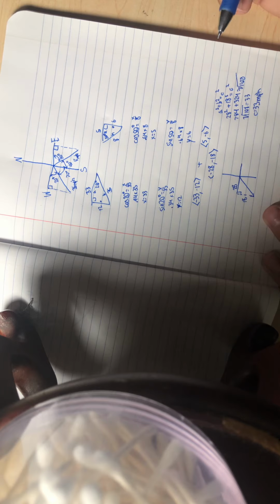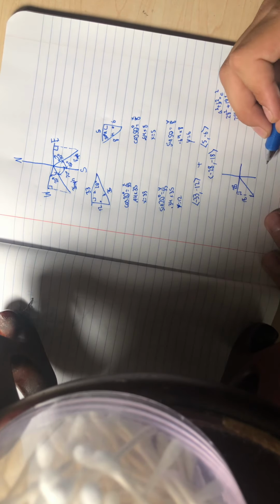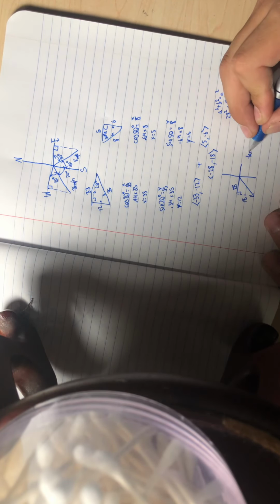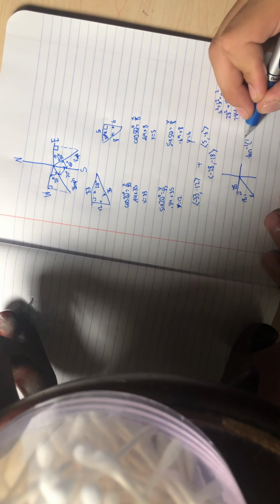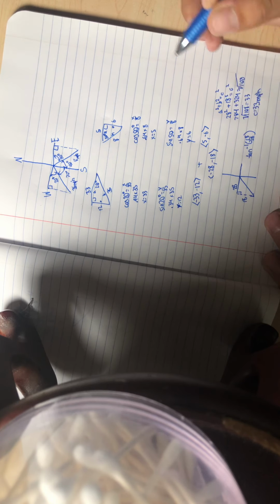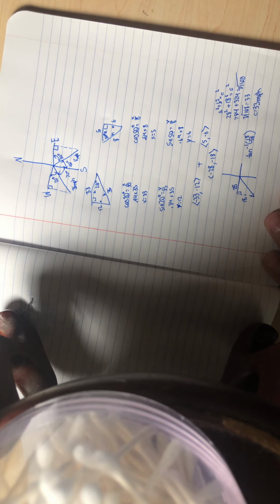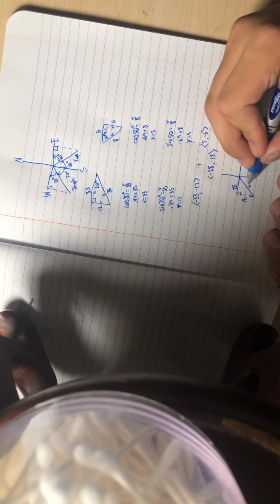We go ahead and use tangent inverse, tangent -1 of 18 over 28. This should be our new triangle, and our magnitude is 33, and our speed is 33 miles per hour, and that's the end of the problem.